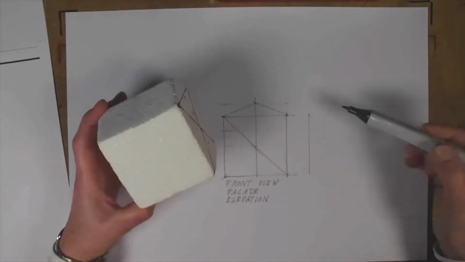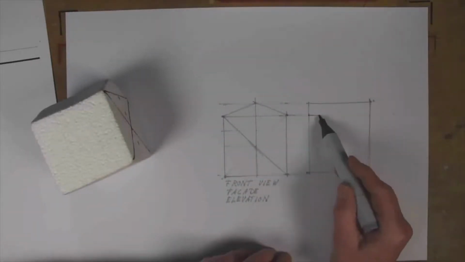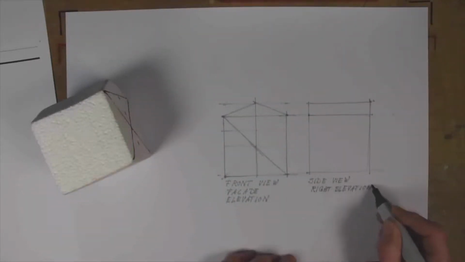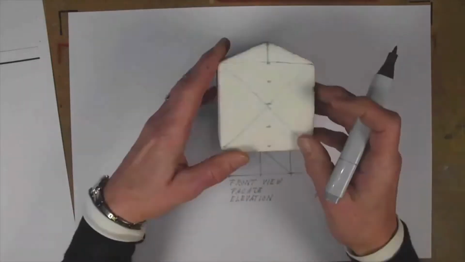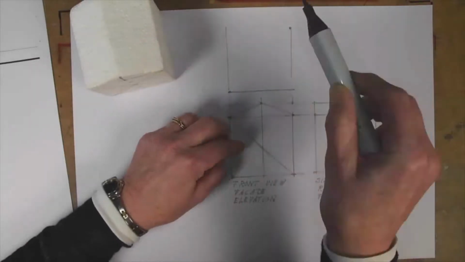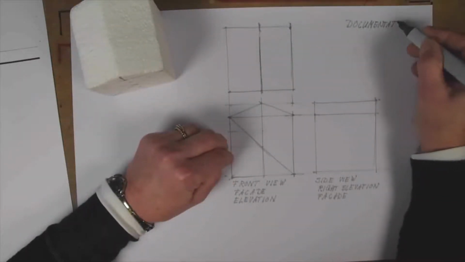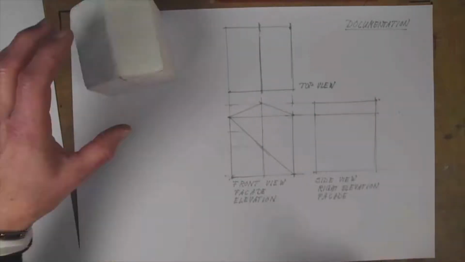The other elevation has the same width as the front facade, so we draw another square. Then draw the top view. Extend the lines of the front view. The depth of the top is the same as the width of the right elevation, so pick up that size.